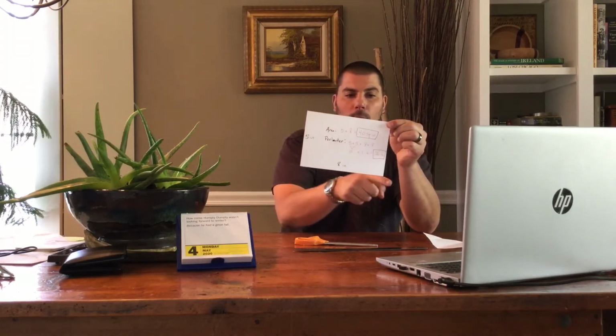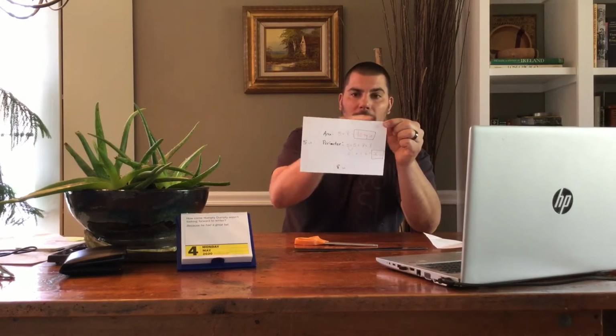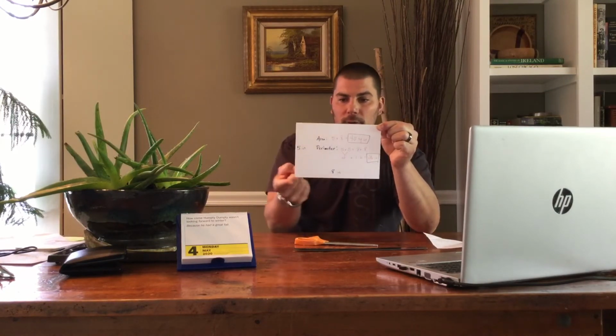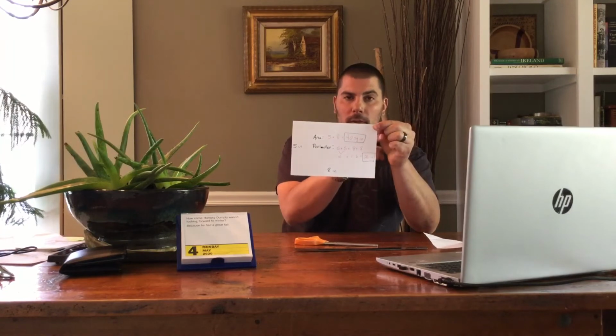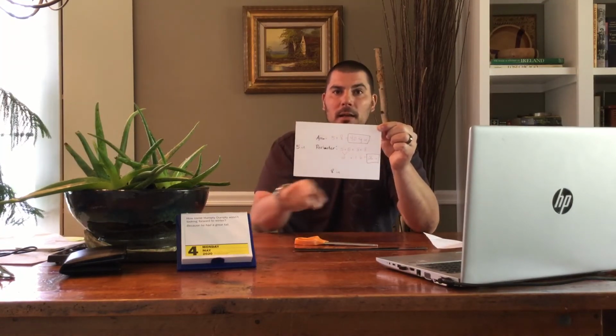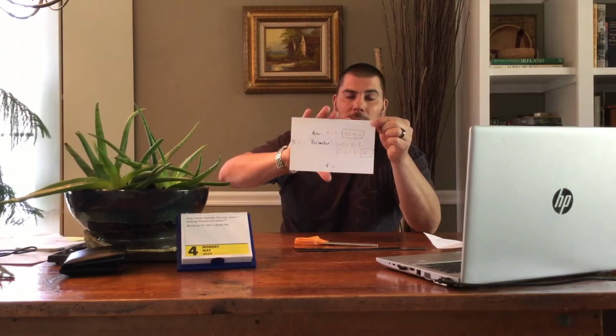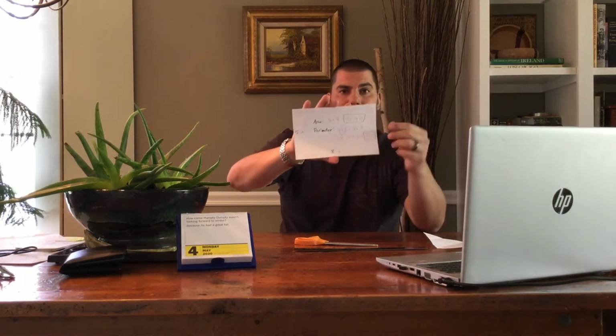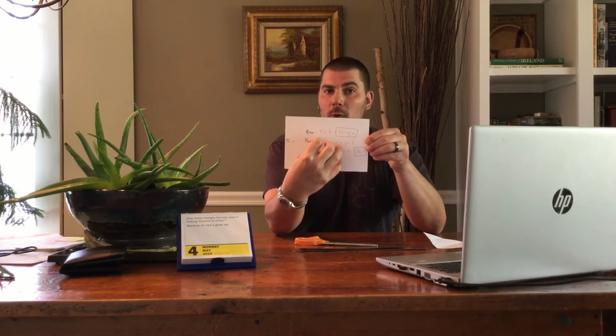Now, to find the outside boundary of this shape, if I took a string and started here and wrapped it around all 4 sides, it would be 8 inches plus another 5 inches plus another 8 inches plus another 5 inches. So to find the outside boundary of a shape, you add the lengths together. So 8 plus 8 is 16, 5 plus 5 is 10, and if you add 16 and 10 together, you get 26 inches. Now remember, the middle area is written in square units.